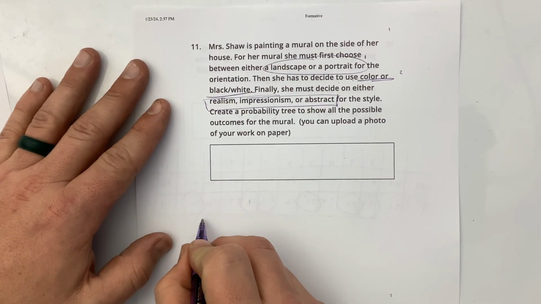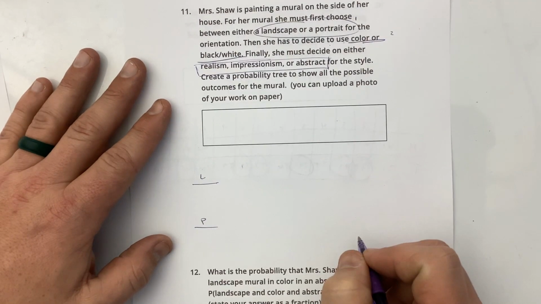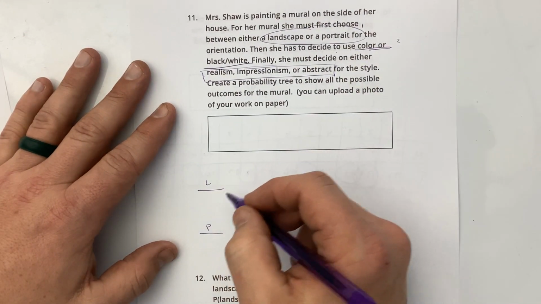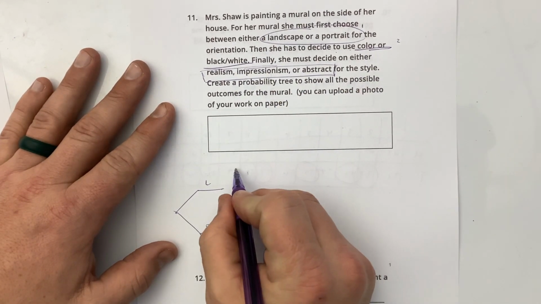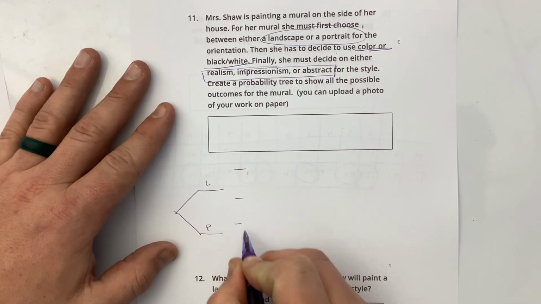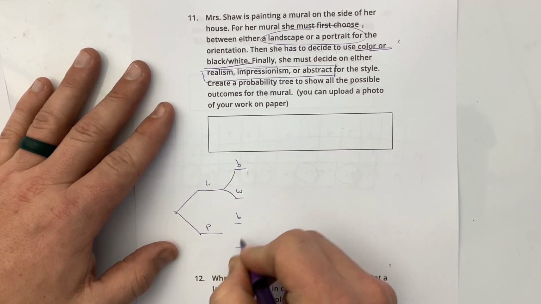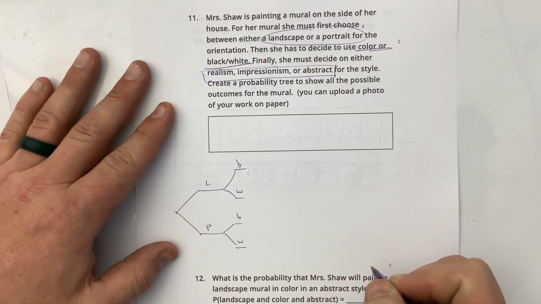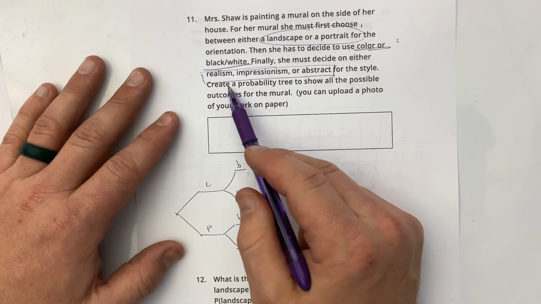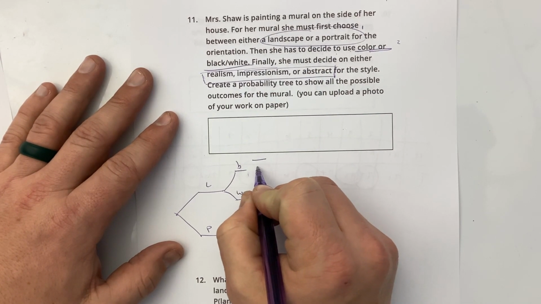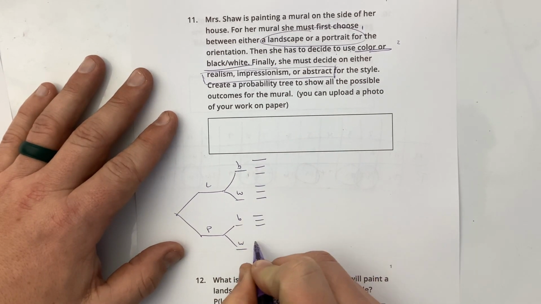So I'm going to start here. Landscape, portrait. Let's do this. And now color for both, black, white, black, white, black, white, black, white. And then we have 3 options for style. Realism, impressionism, abstract, and I repeat that for each branch.